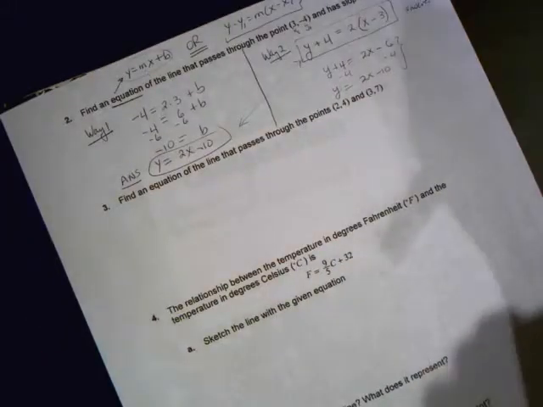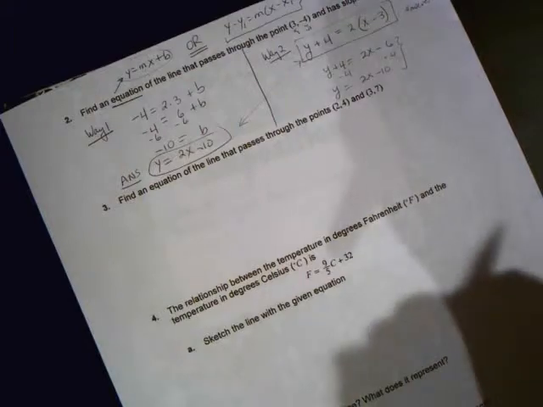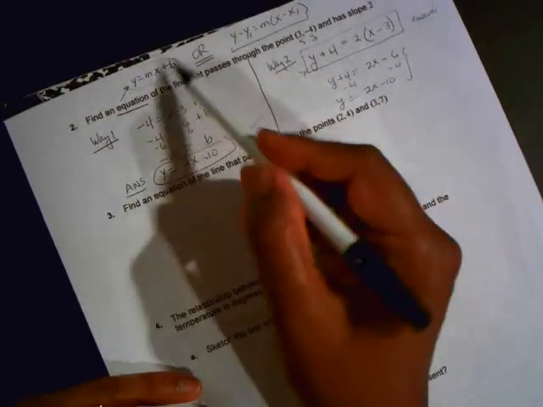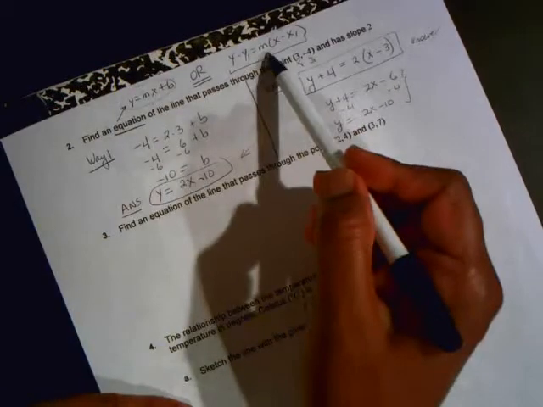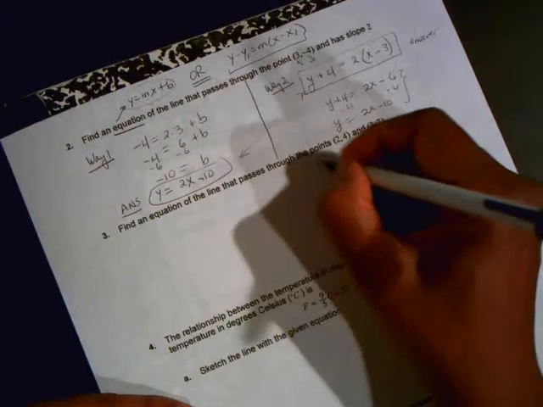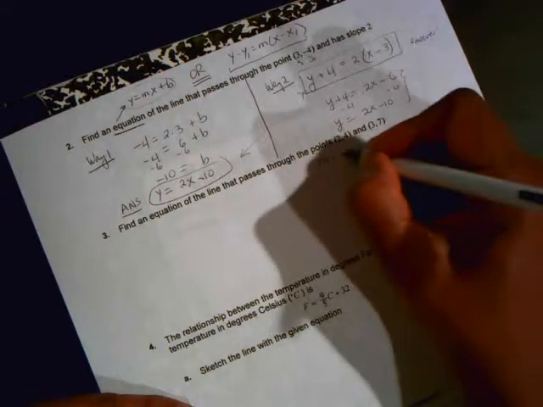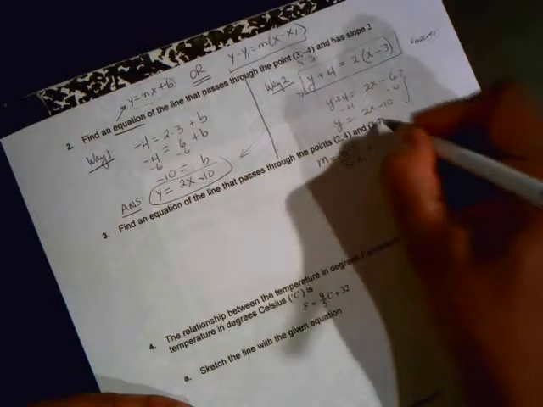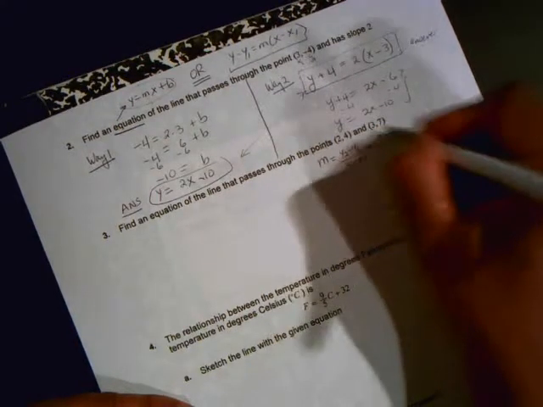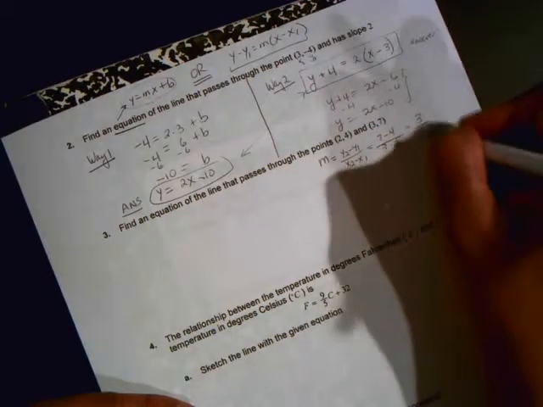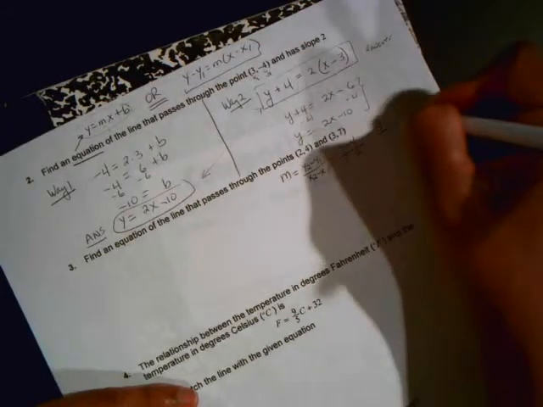The next question is asking us to find an equation of a line that passes through these 2 points. So whether you use the first way, the old classic way, or this way, the point slope form, you're going to need slope. So find m first, change in y, y2 minus y1 over x2 minus x1, 7 minus 4, keep the order, 3 minus 2. 7 minus 4 is 3 over 1, so the slope is just 3.